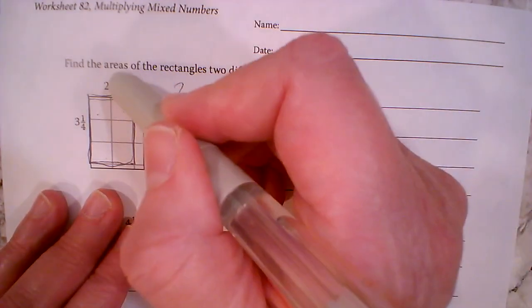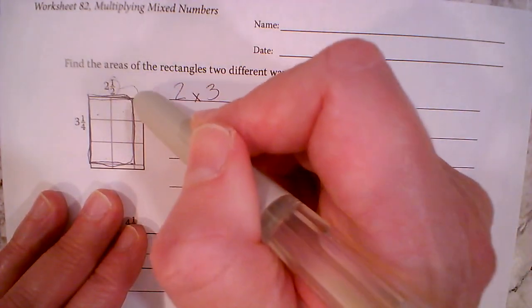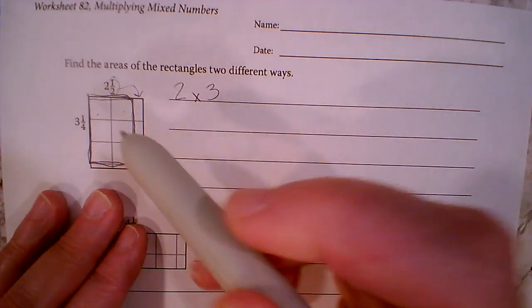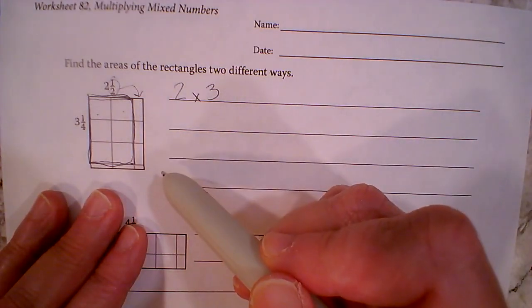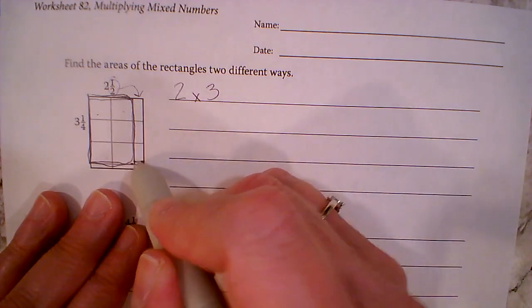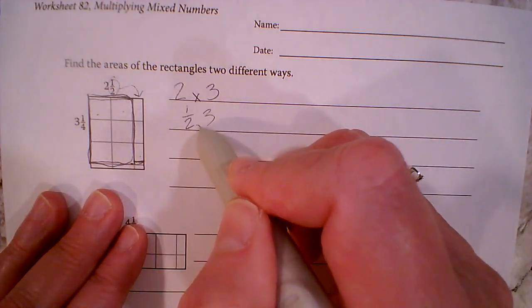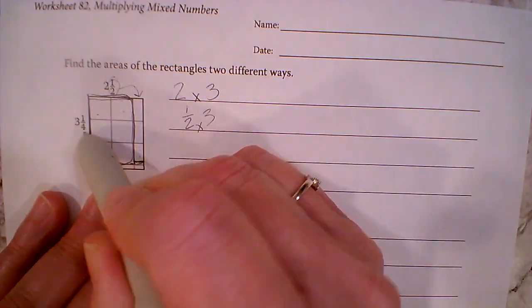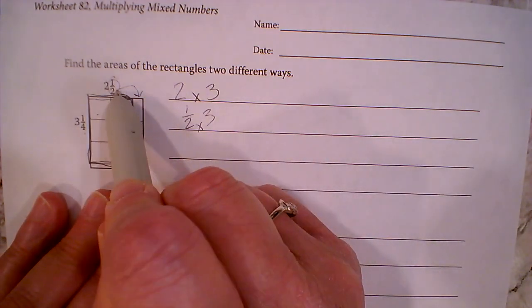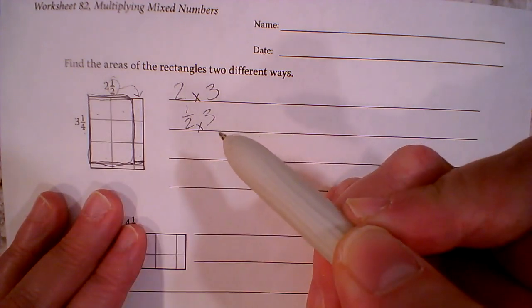Then I'm going to take this half. I ignored this half, right? That's that half right there. So I ignored that half, and I'm going to start only down to here. I'm going to do 1/2 taken 1, 2, 3 times. I'm ignoring the 1/4 for right now, but I'm taking the 1/2 times 3.